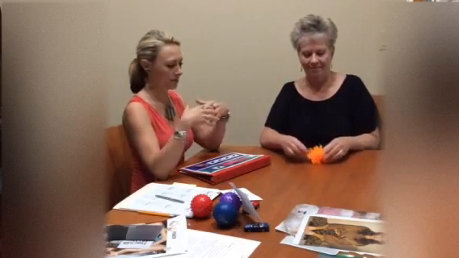Okay, so setting a timer is always a nice way because it gives your learner a definitive beginning and end. So that in the future, if you use that strategy enough, it makes it incredibly clear as to the expectations and it helps you manage those transitions better.